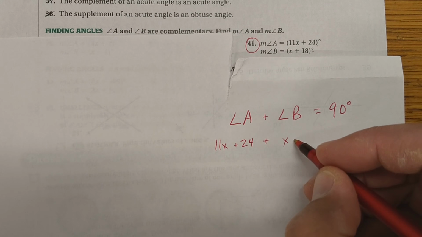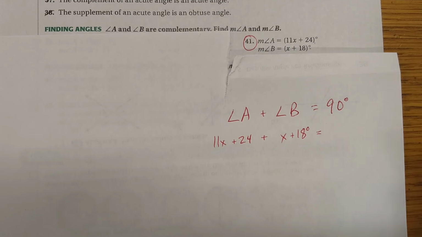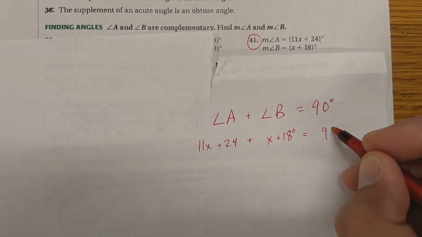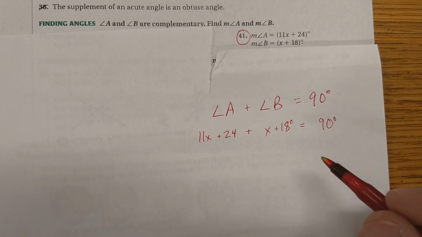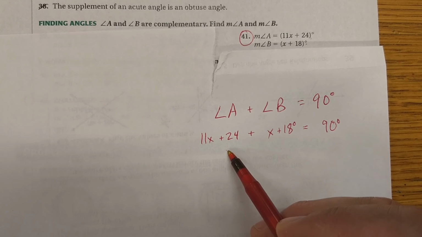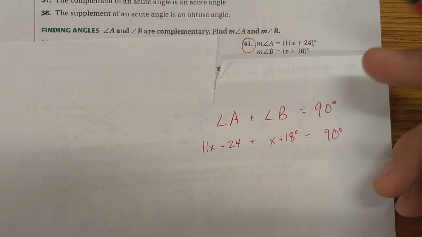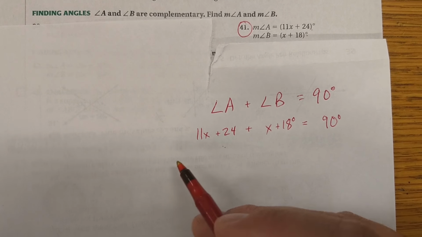I have no idea what this actually looks like if I were to draw it out as a diagram, but I know they're both going to be acute angles that add up to 90 degrees. So even though I can't see the diagram, I can solve for x, and then once I solve for x, I can plug it back into these expressions to find their actual measurements, their actual values. So let's combine like terms.